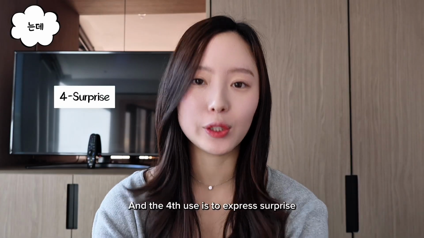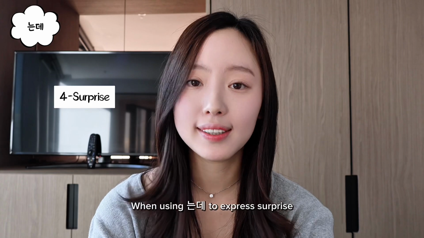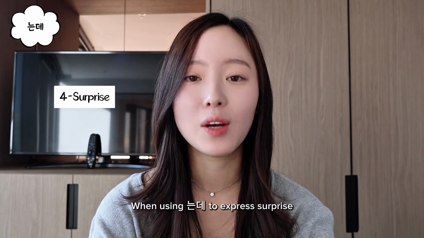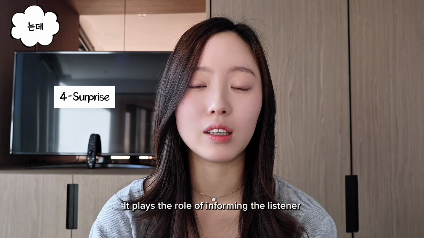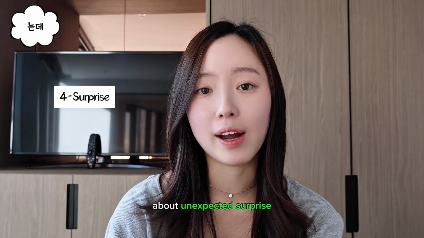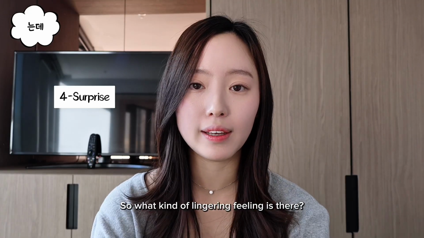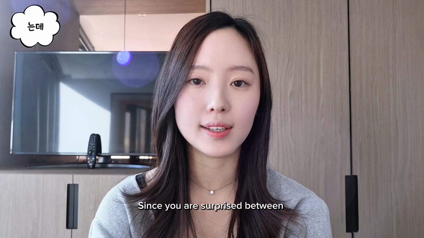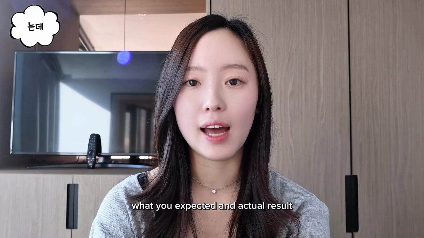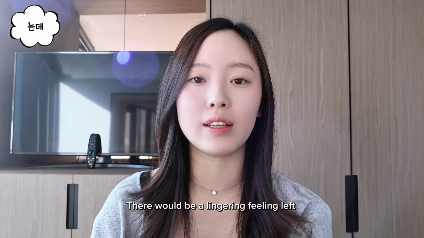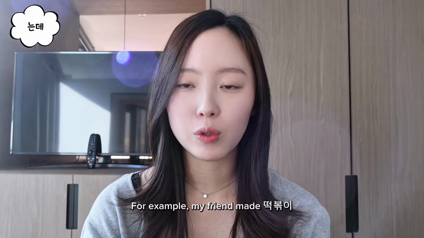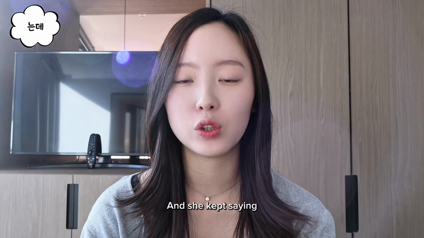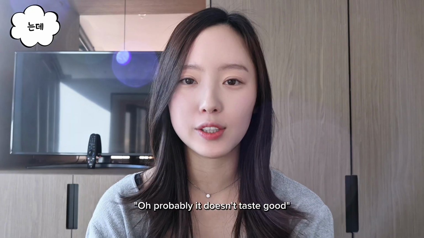The fourth use is to express surprise. When using 𝗀𝗍도 to express surprise, it plays the role of informing the listener about an unexpected surprise. So what kind of lingering feeling is there? Since you are surprised between what you expected and the actual result, there would be a lingering feeling left between these two. For example, my friend made kimchi stew and she kept saying, oh, it probably doesn't taste good.